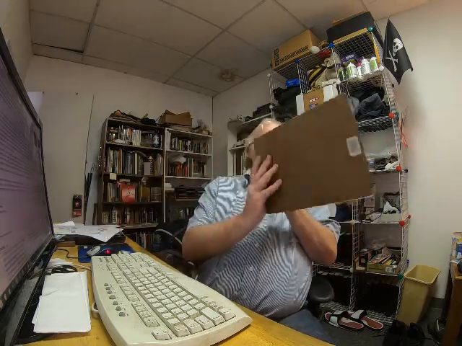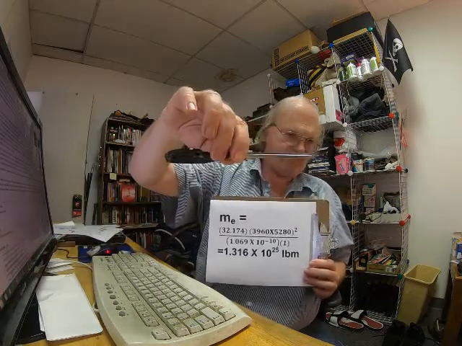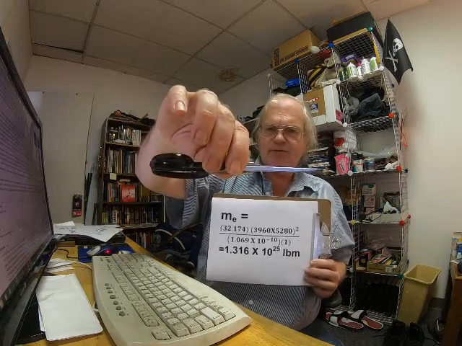Here is where we use it in English units. Mass of the Earth in pounds mass. The force is 32.174 poundals because the mass that we're using is 1 pound. We have 1 pound mass here in the base. That means the force is going to be 32.174 poundals, because a weight of 1 pound, say this scissors weighs 1 pound.